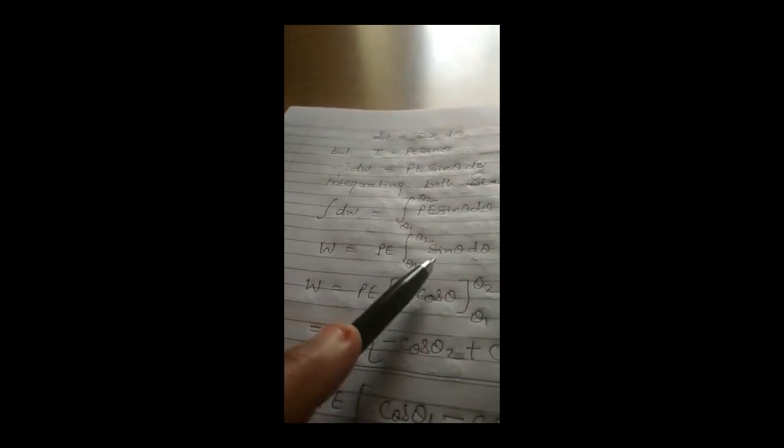Now the integration of sin theta will be equal to minus cos theta, limits theta 1 and theta 2. Substituting the upper and lower limits, it is minus cos theta 2 plus cos theta 1, and it can be written as W equals PE times cos theta 1 minus cos theta 2. This is the work done in rotating the dipole in a uniform electric field.